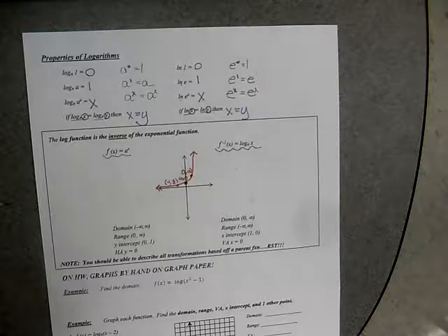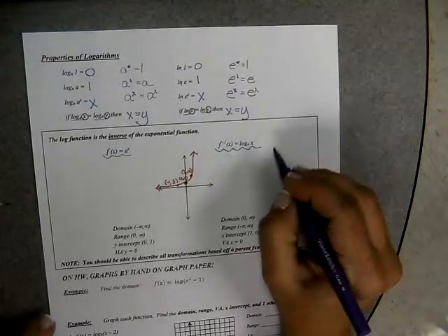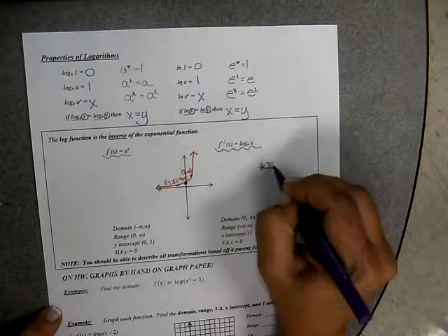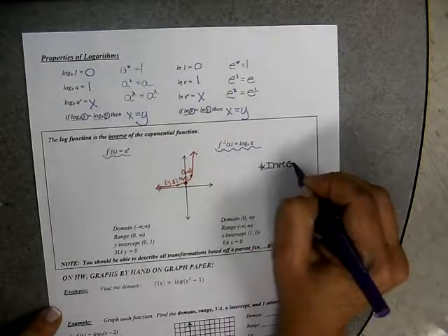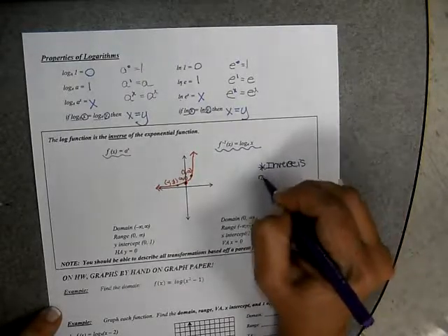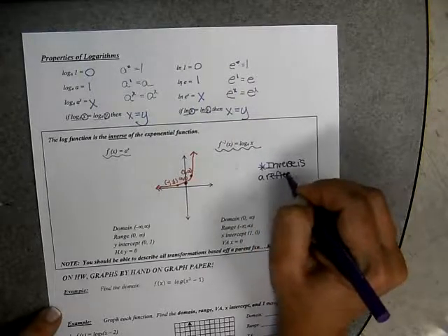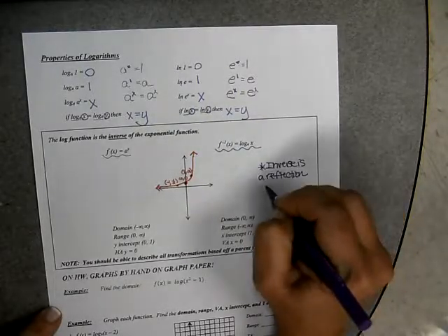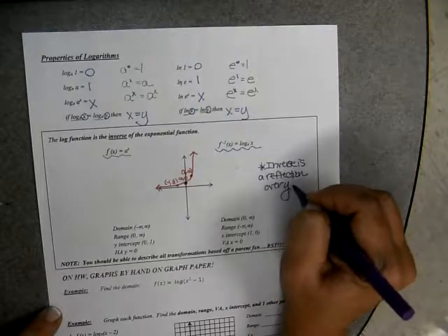Remember that an inverse, I'll write that here, that your inverse is a reflection over the line y equals x. And when you have a reflection in the line y equals x, essentially that means that you're switching your x and y.